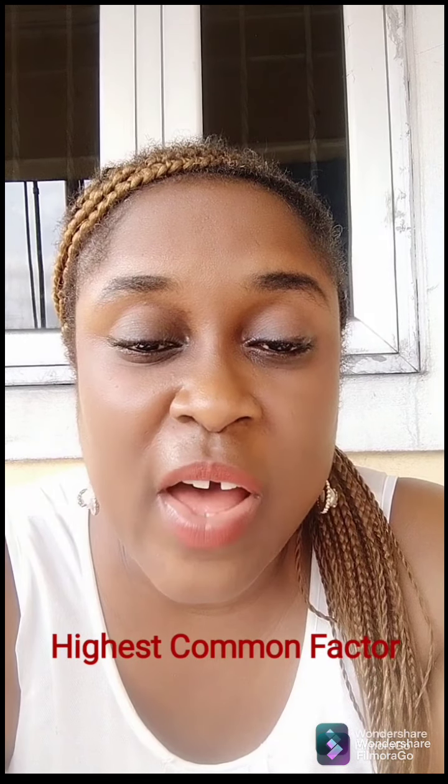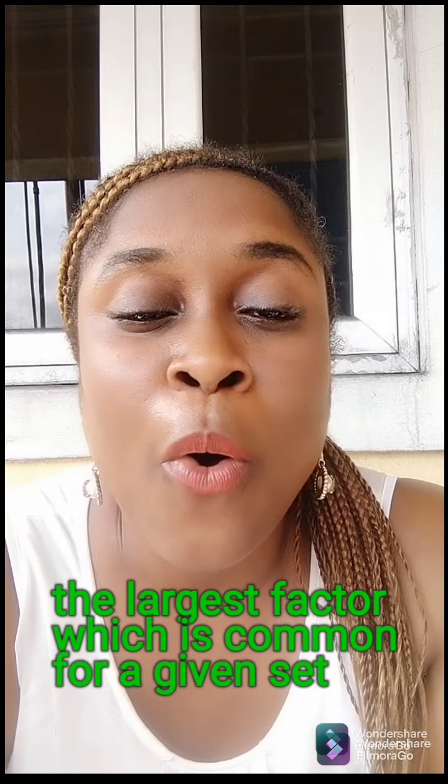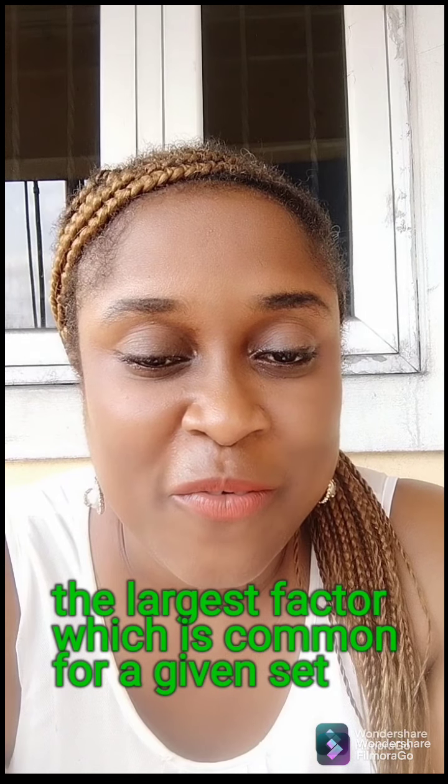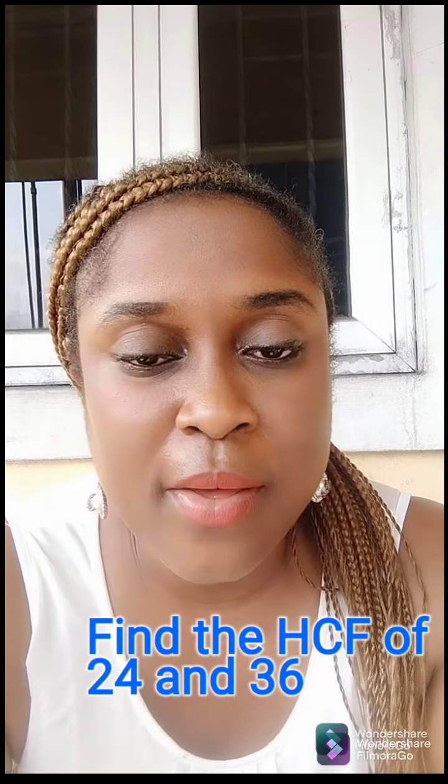Now, the next stage we're going to talk about is the highest common factor. The highest common factor is the highest of all the factors that are common for a given set of numbers. So we're going to do a very quick example. Find the HCF of 24 and 36.